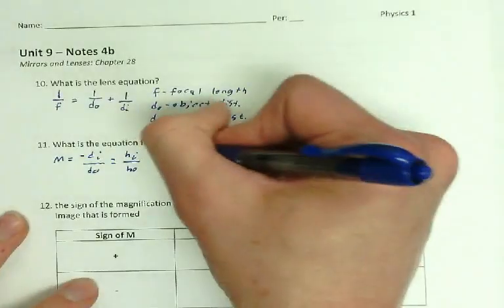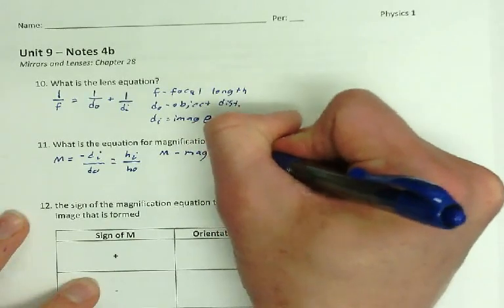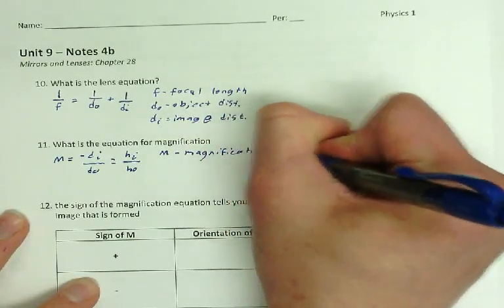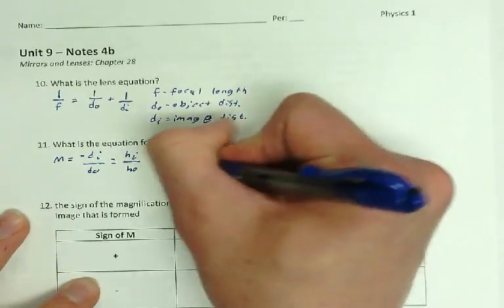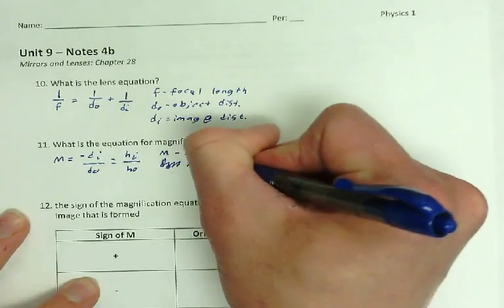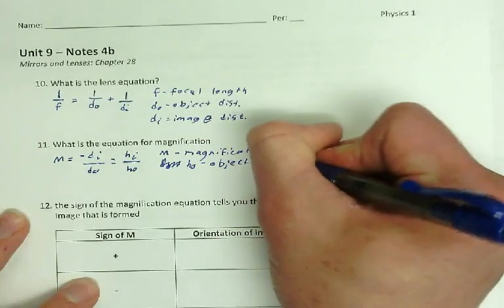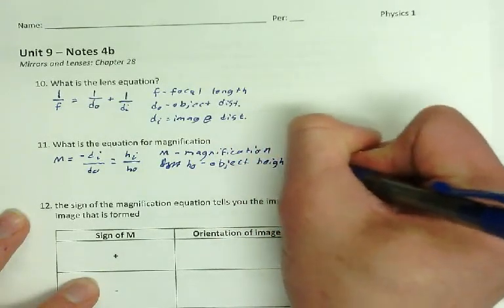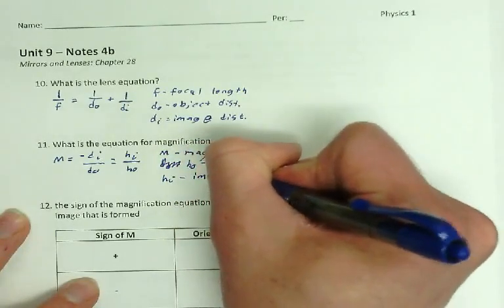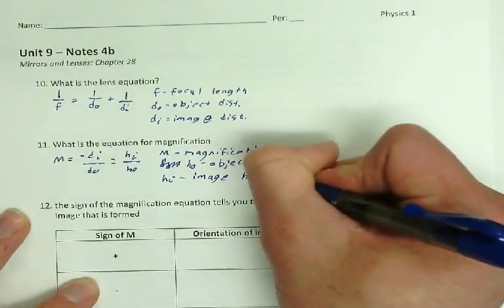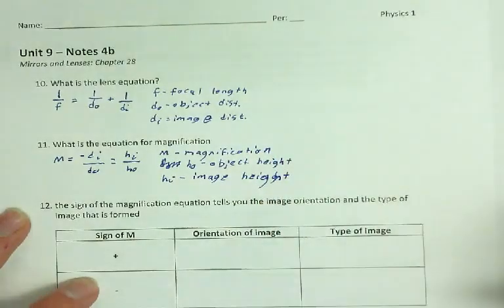And to tell you what those things stand for as well, m is magnification. ho is object height. And hi is image height. Oh my gosh, spelling.